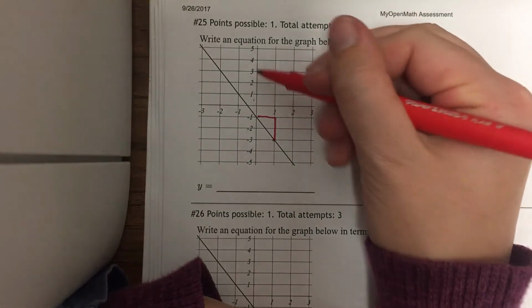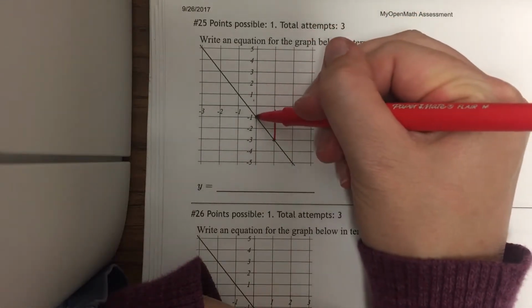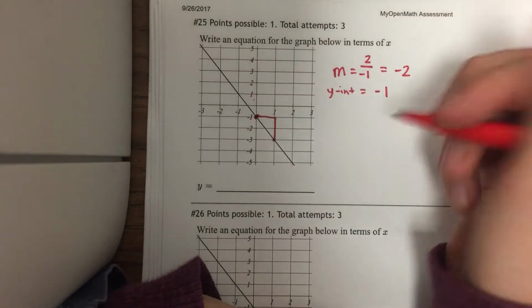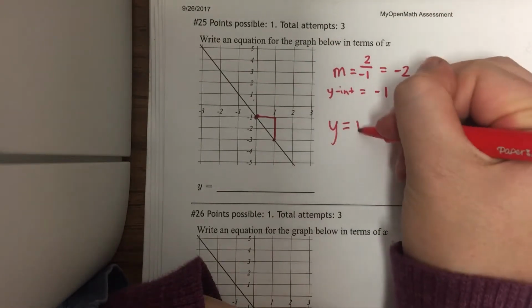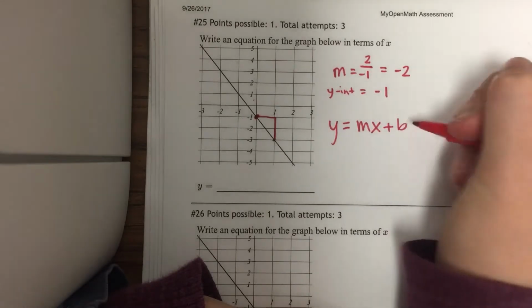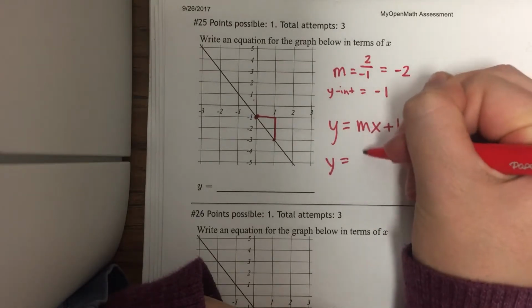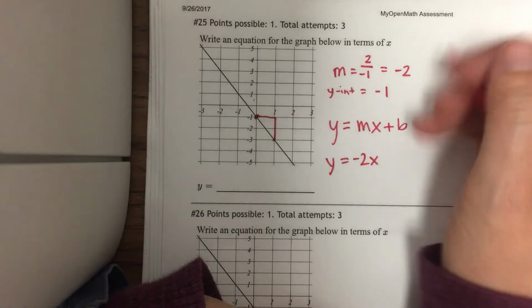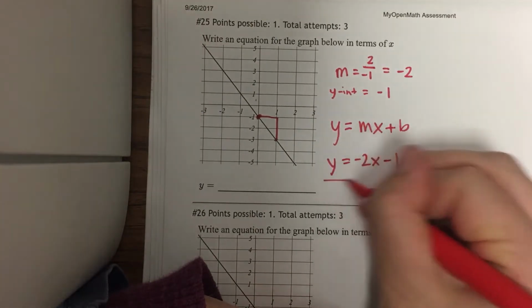Your y-intercept, well, let's check. Where does it touch? Oh, it touches the y-axis at -1. So we have y equals mx plus b. Our slope was -2, and it touches at -1.